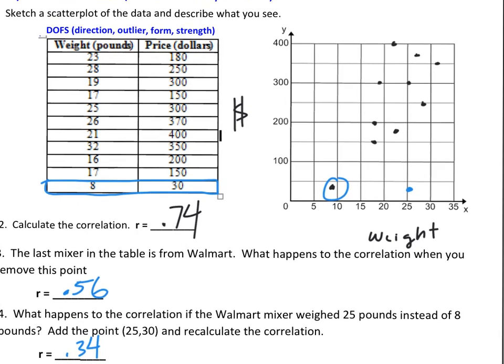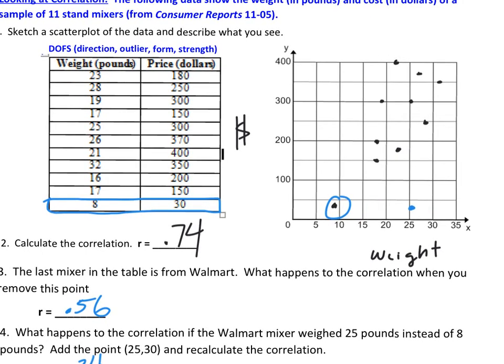Now, one last thing we're going to do with it is now we find out here that, wait a minute, there's some new titanium blender that's back at 8 pounds. So our point isn't here anymore. We go to 8, and it seems like it's really, really good. It's light and it's amazing. It totally defies our association, right? Our positive association was if it weighs 8 pounds, it should be cost-wise pretty cheap.